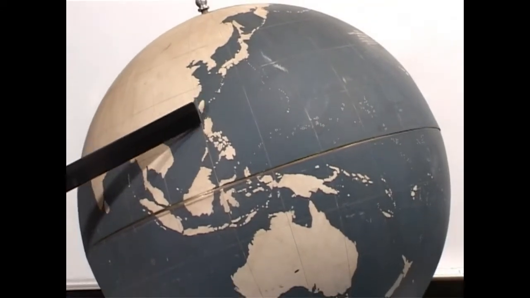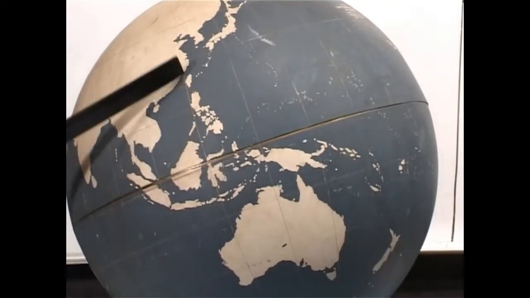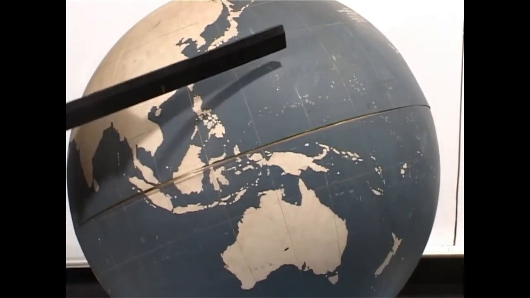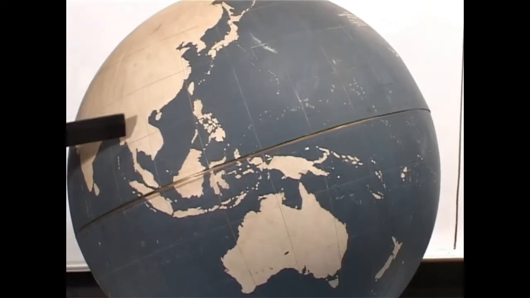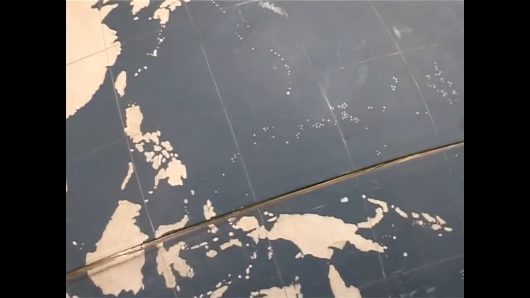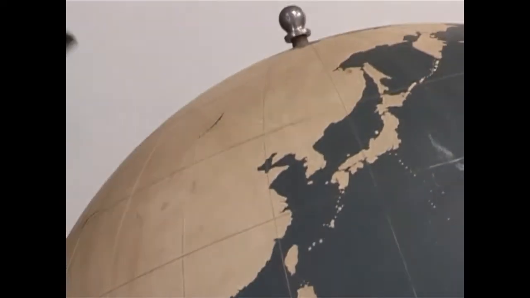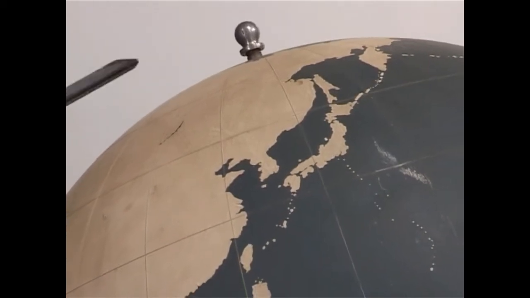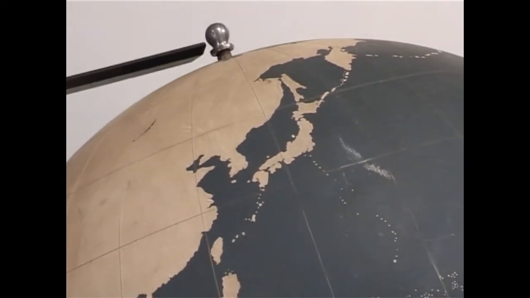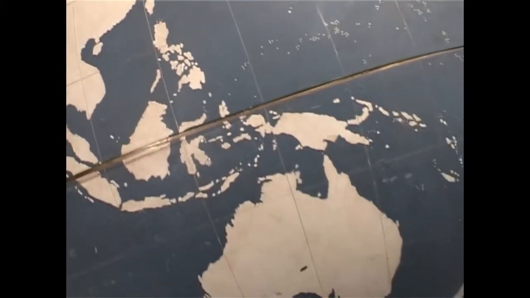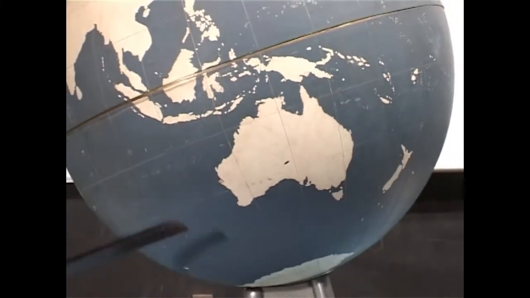These lines are what you call the longitudes from basic geography, and the other lines are latitudes. Then as we look at the shape of the earth, you can see that the earth is spherical in shape, and at the ends, this end as well as the other end, these are poles which are slightly flattened.